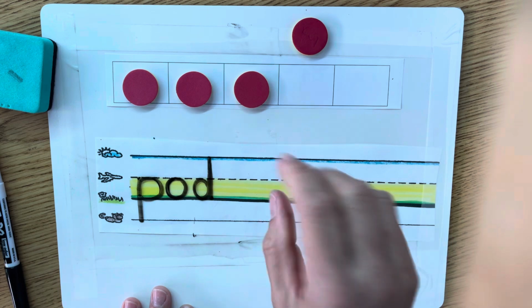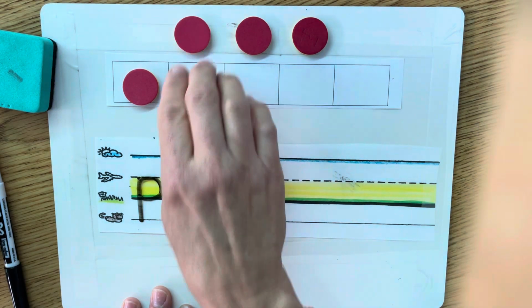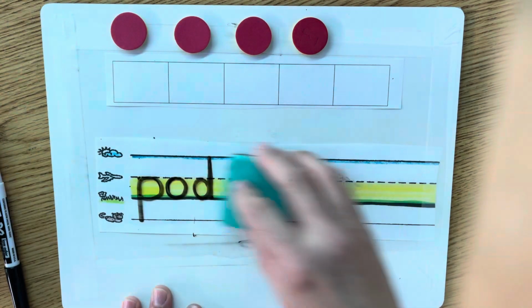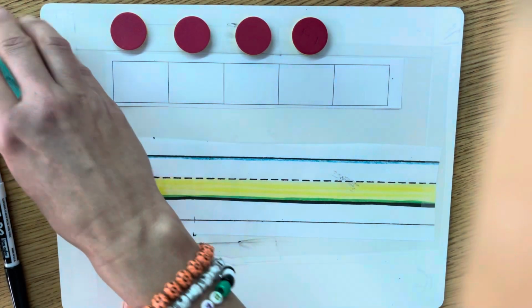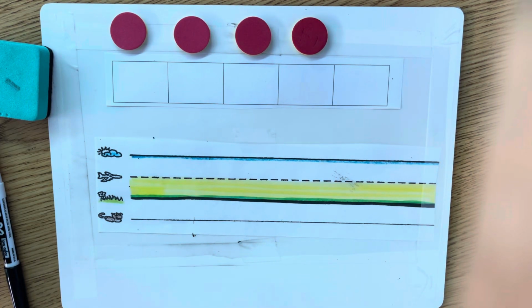Good job, friends. Go ahead and push your counters up. Erase your word. Get your eraser put away. Hands on head. Stop what you're doing and put your hands on your head, eyes on teacher.